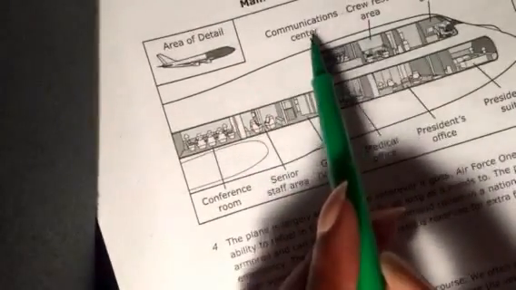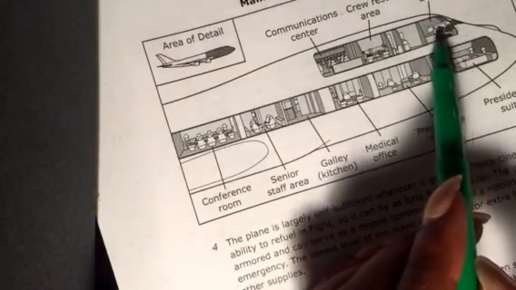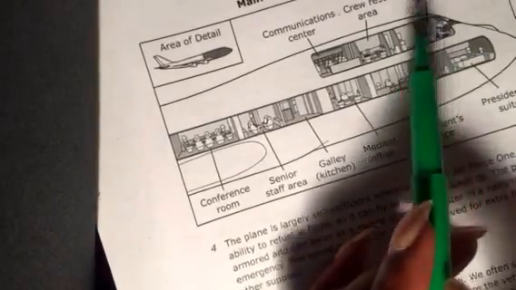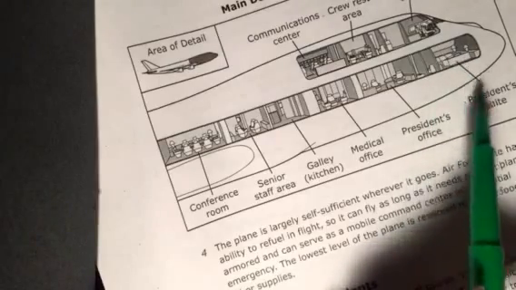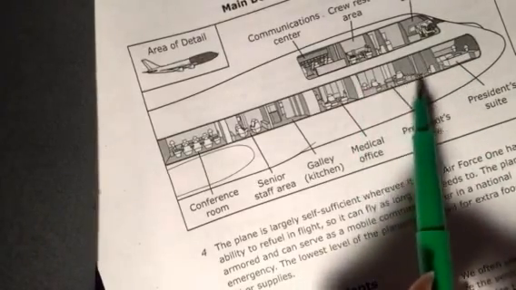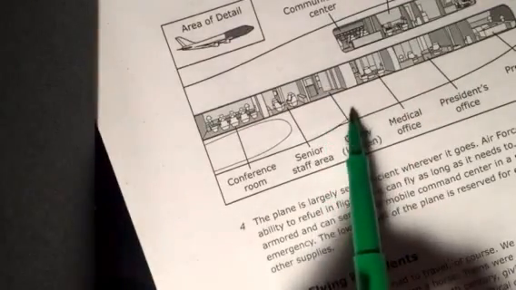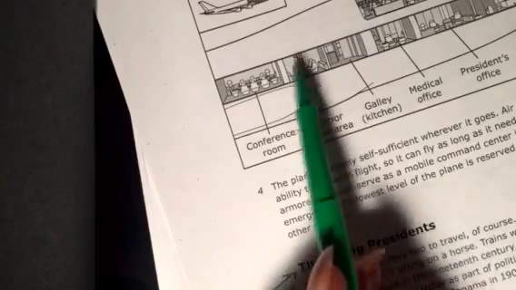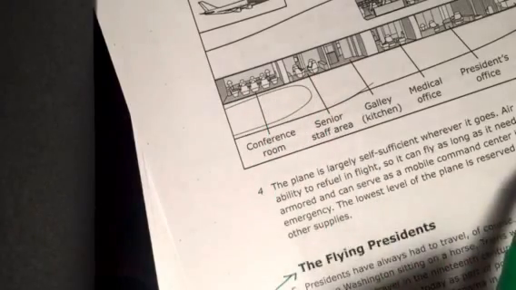It shows us the communication center, where the crew rests, the flight deck, where the pilots stay. They got the bed. What? President has a bed in the airplane. He's got his whole office, medical office. They got a kitchen. What? President is pimping. Got senior staff area, and then the conference room where he has meetings.